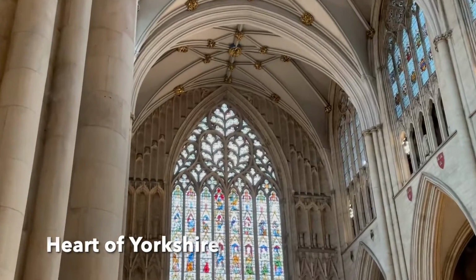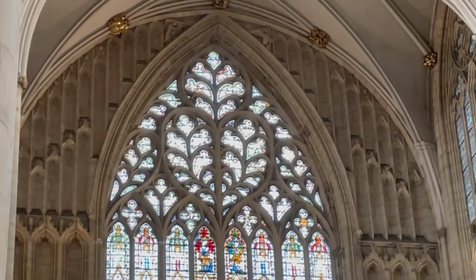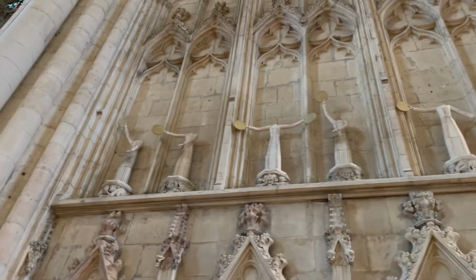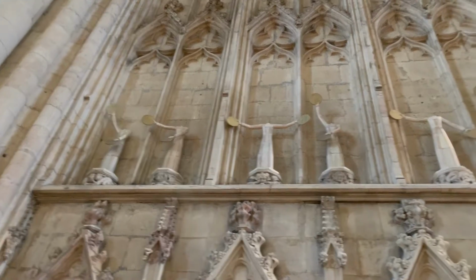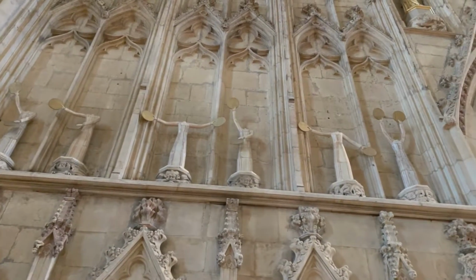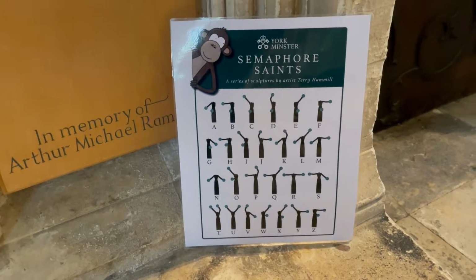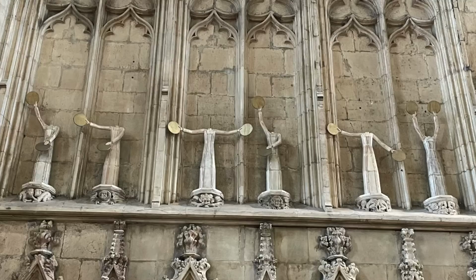We know there's an Eye of York down by the castle. This is the heart of York right here. If you look to the left and up, you'll see semaphore saints. You can decode their message with the handy decoding board. What does it say? I'll give you a hint. It starts with a C and ends with a T.